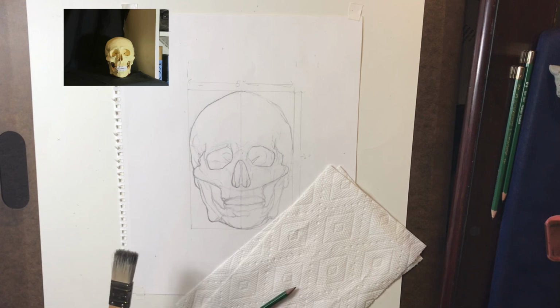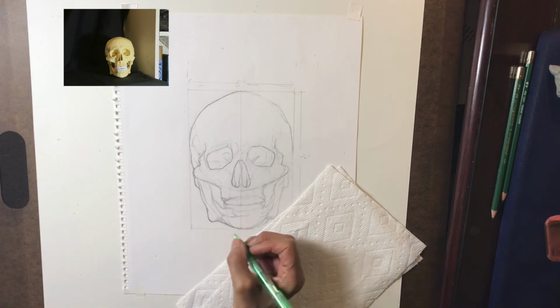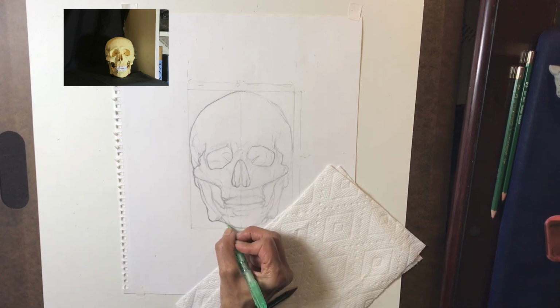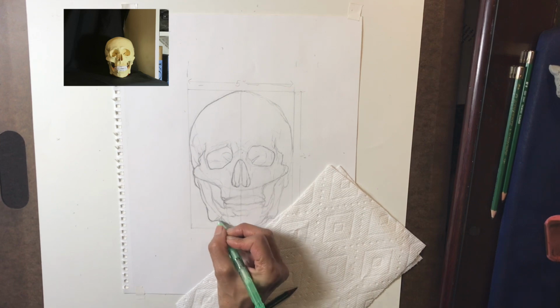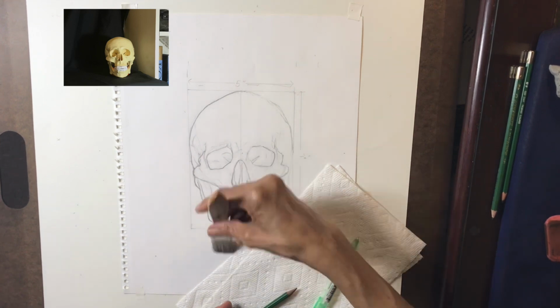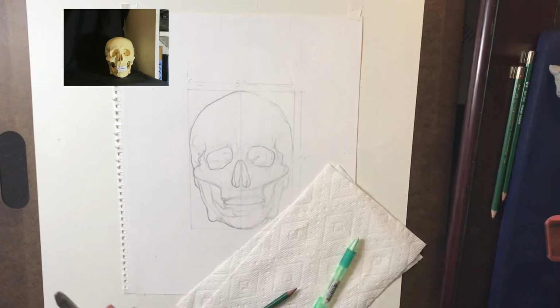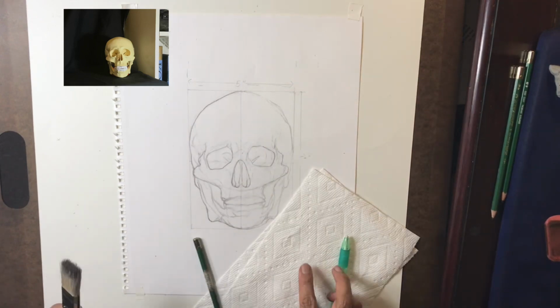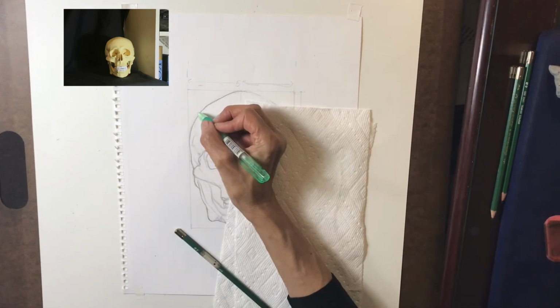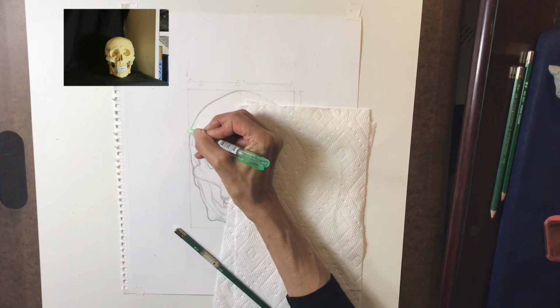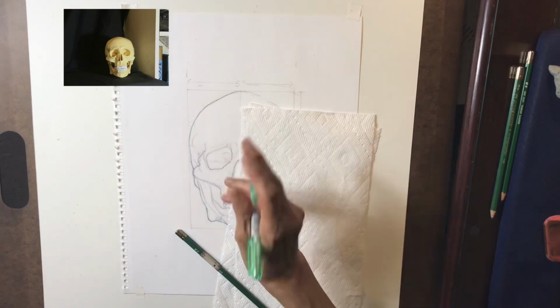I'm going to leave all of that scratchiness down there, but clean up this bottom line underneath here. I'm going to leave that scratchiness in because there's just a lot of movement happening on that part of the skull. I'm going to go out here and clean up that line a little bit.